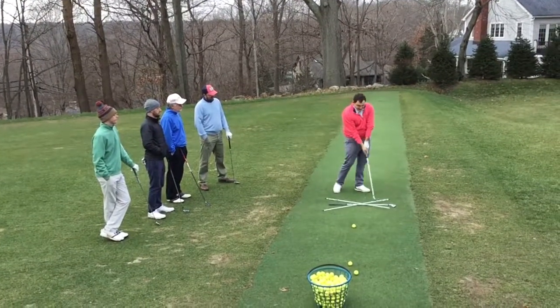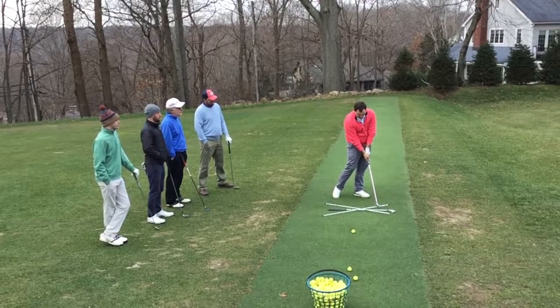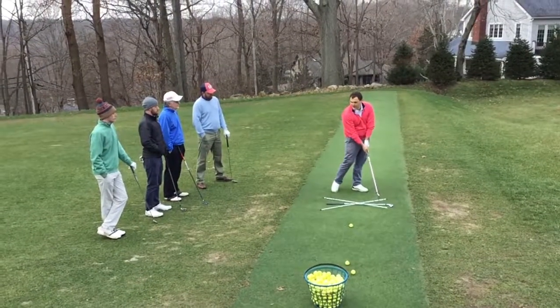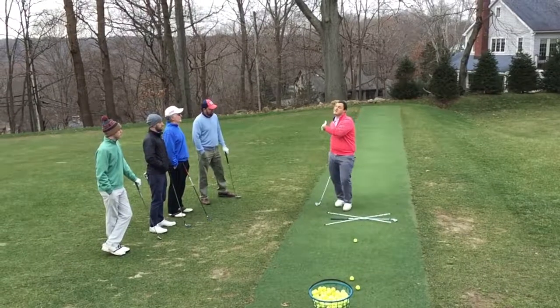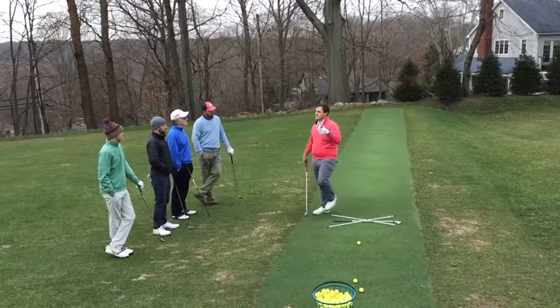But that club face needs to be square to that swing path to create a straight ball flight. Of course, the golf ball is going to take off to the left because we swung it over the top, but you'll still receive a straight ball flight.